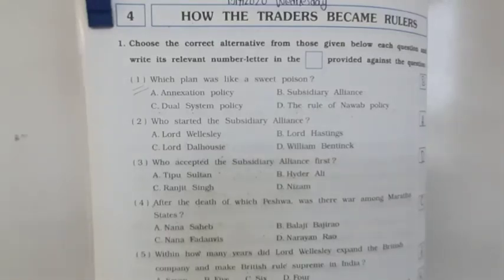Wellesley introduced a new plan which was known as the Subsidiary Alliance. As per the scheme, any princely state that accepted the alliance had to keep and maintain the British Army as well as keep a British representative in the royal court. This way, the British could maintain their army without spending any money. However, the princely states were not allowed to utilize the army at their own will.